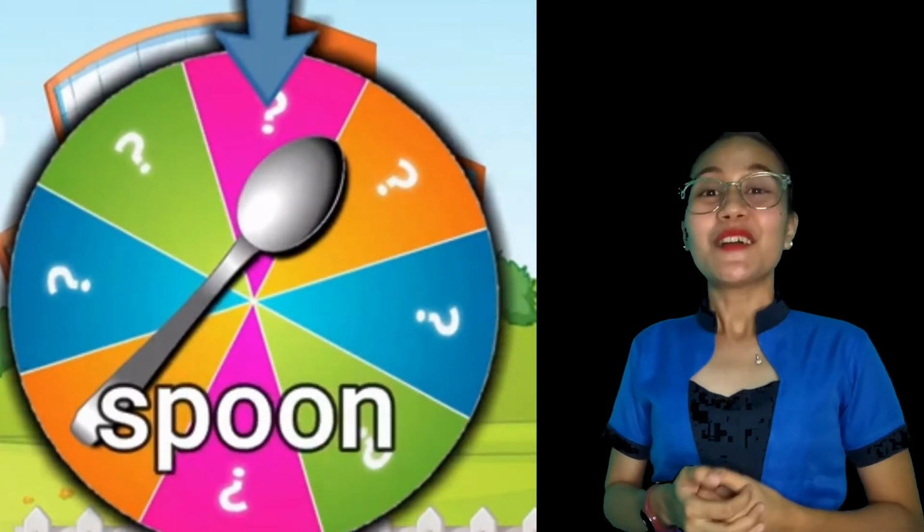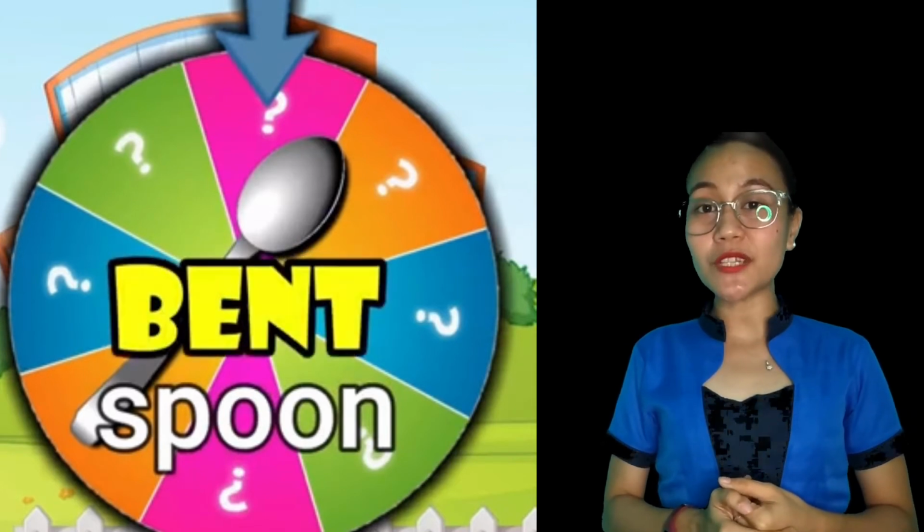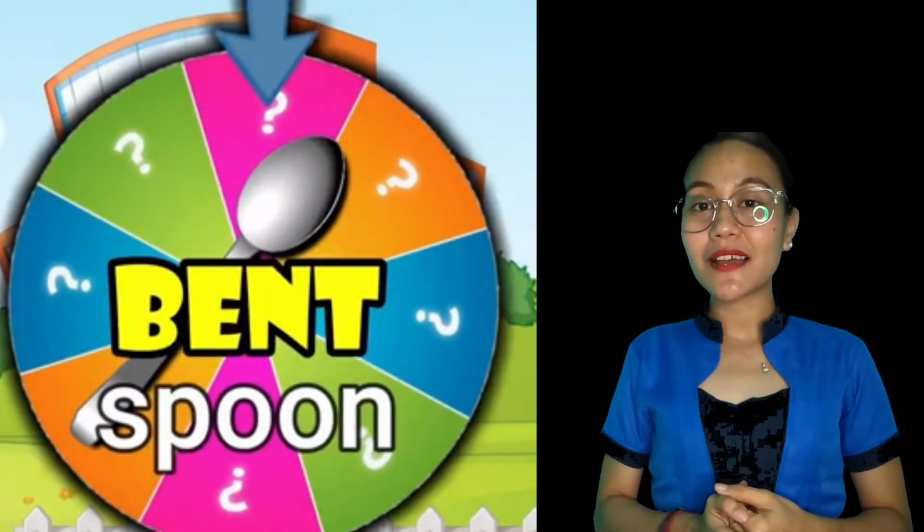So what object is this? Great! A spoon. And what do you think will happen to the spoon? Yes, a spoon can be bent. So let's proceed to our next object.